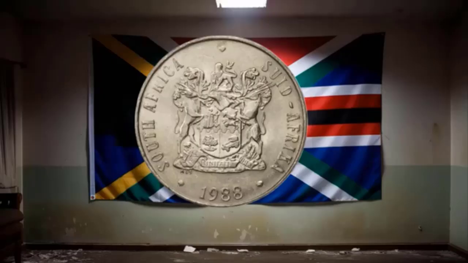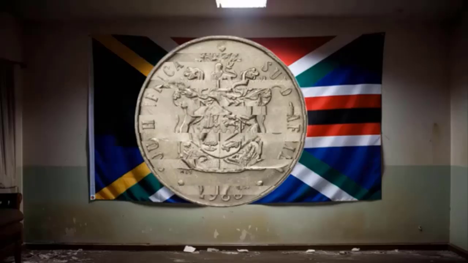Now here's the part most people are not ready for. While many still believe this is just another old coin, elite collectors already know the truth. One specific example of the South Africa 50-cent 1988 coin, preserved in flawless condition with verified rarity, has reached a value that shocks even seasoned investors.